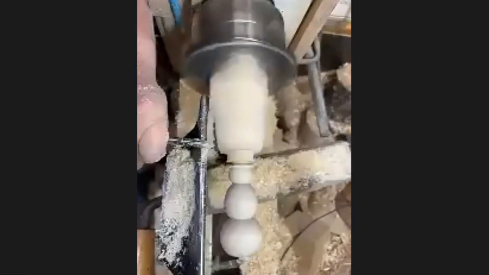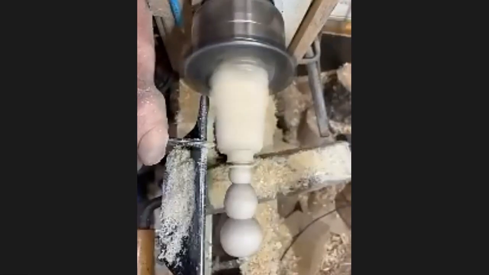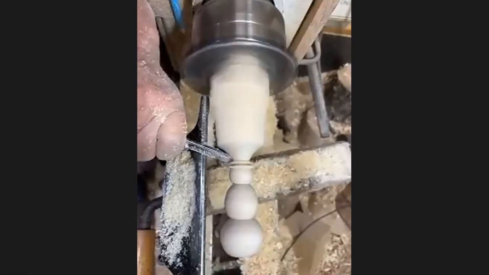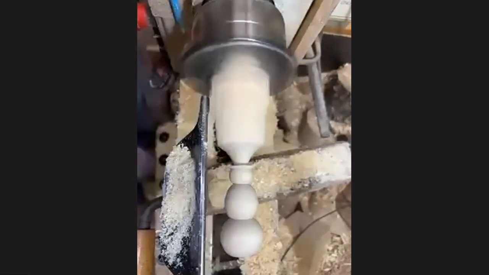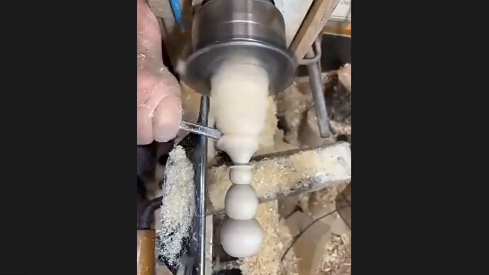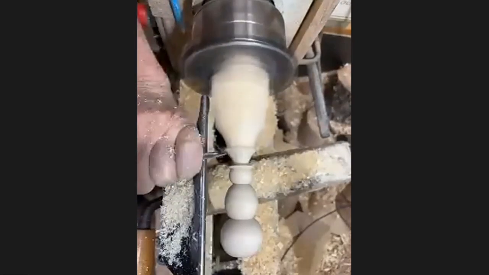So now what we're going to do is make the curve of the top hat. Just make a cove cut. Boom. We have the top of the hat. We're going to take some of this off. Right.